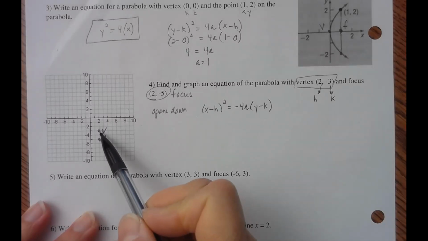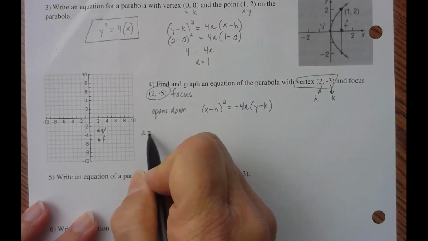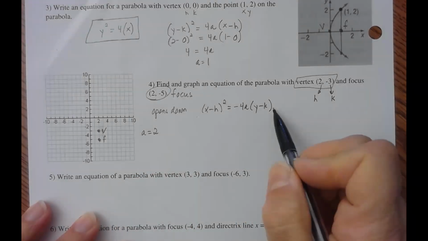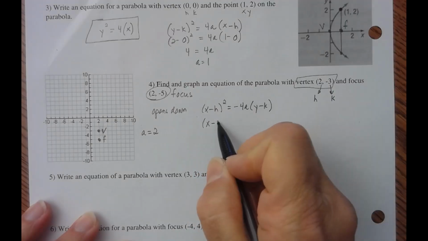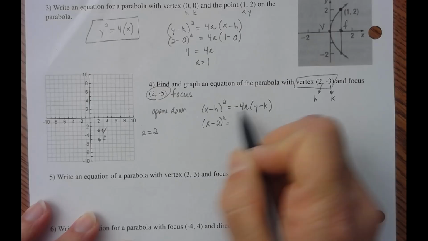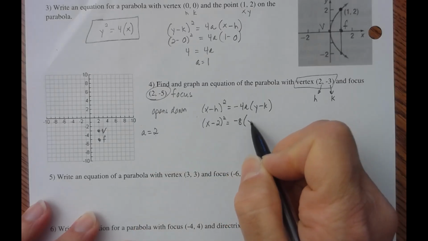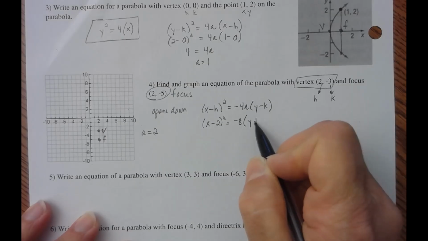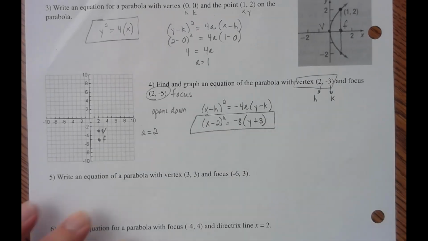I know the distance between the vertex and the focus is 2, so automatically I've got my a value is 2. When I write my equation then, x minus h is 2. Negative 4a will be negative 4 times 2. And then y minus k, in this case it would be minus negative 3. Here's the equation of my parabola.